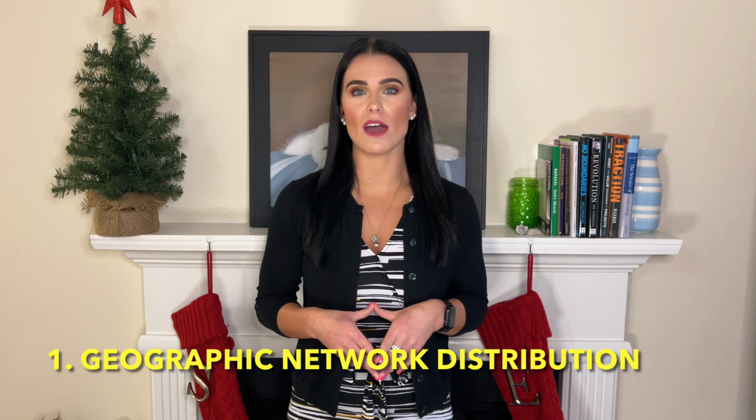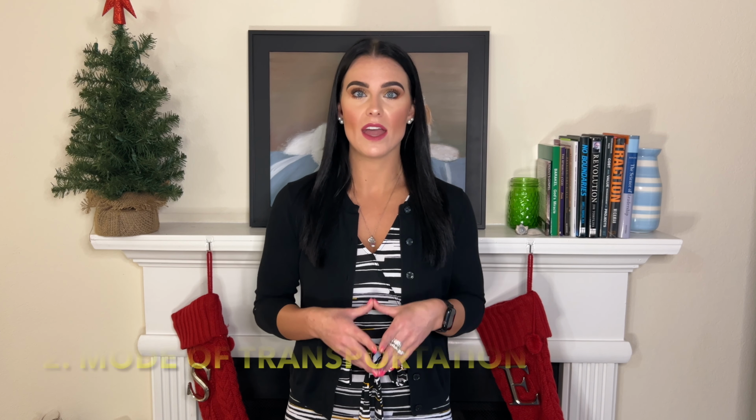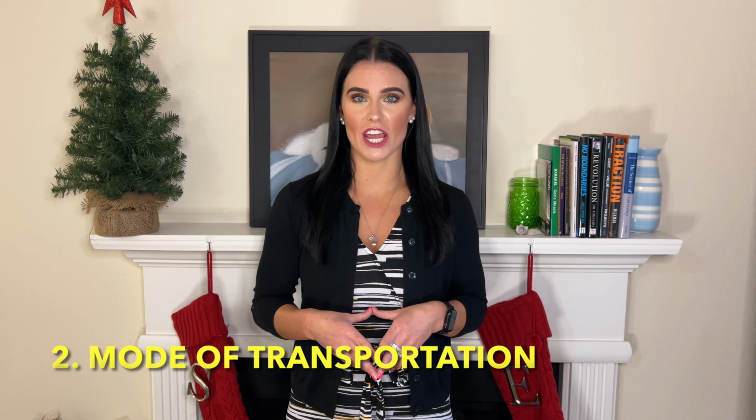When deriving your international shipping strategy, there are 4 components to keep in mind. Number 1, geographic network distribution. Where are your manufacturing facilities, distribution centers, warehouses, and customers located? How your network is designed from a geographical standpoint will determine the mode required, timing around product movement, and the cost of doing so. Number 2, mode of transportation.